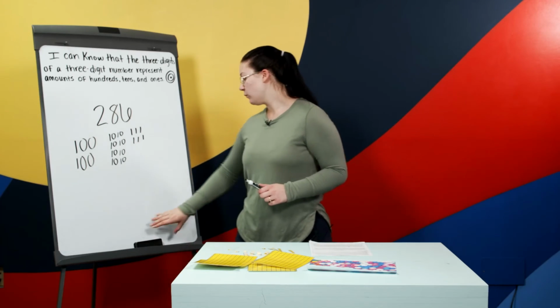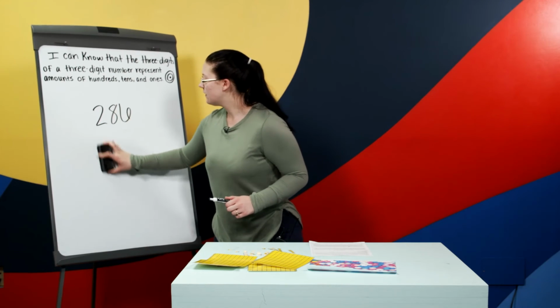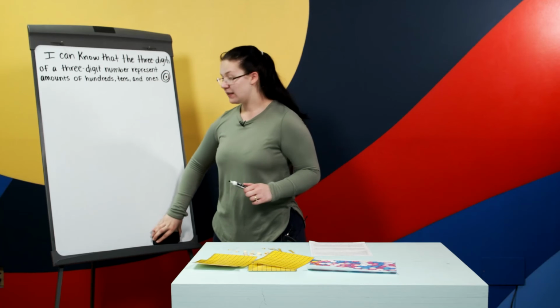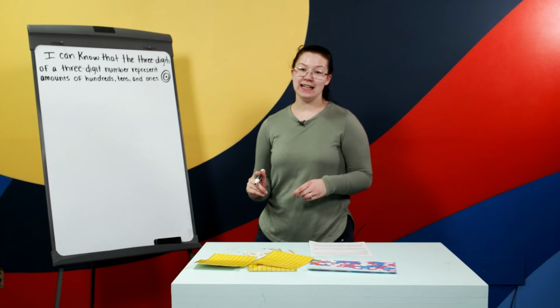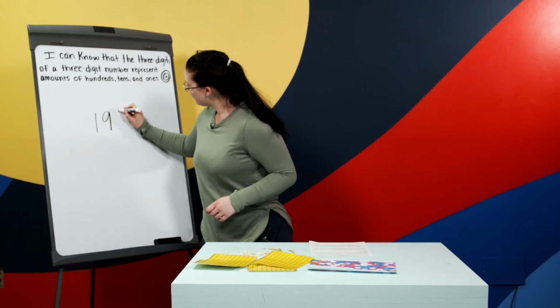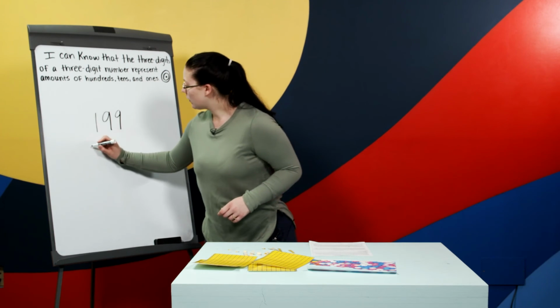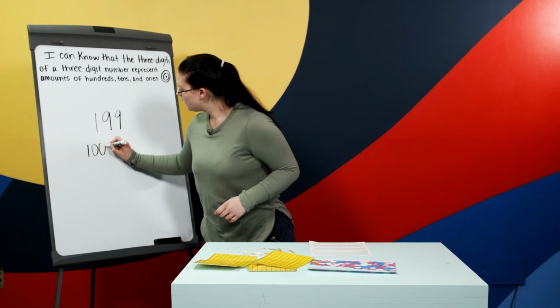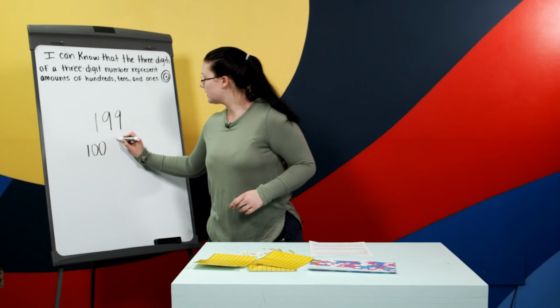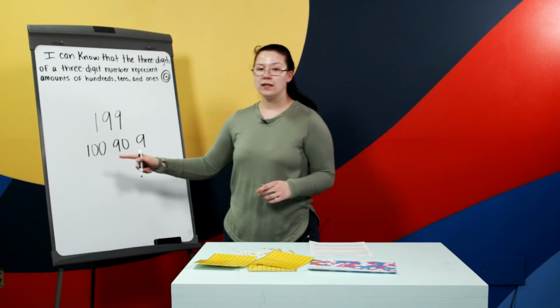Okay, I've got one more for you guys, and I want you to really think about how many this represents. This number is 199. So I'm going to write it out as 199, and our first number, the 1, represents 100. Our second number represents 90, and our third represents 9. So this number altogether is 199.